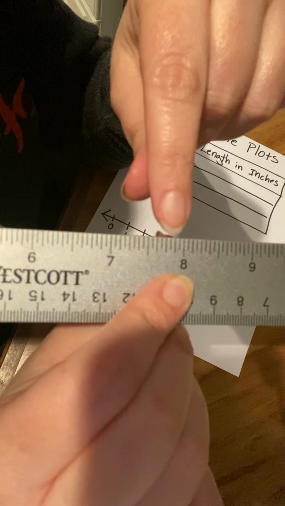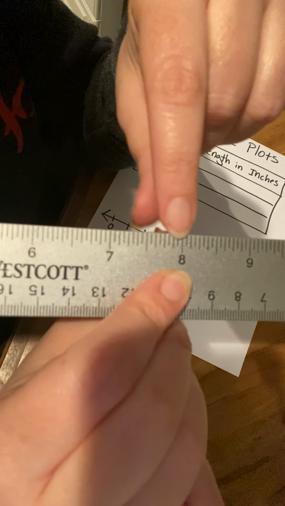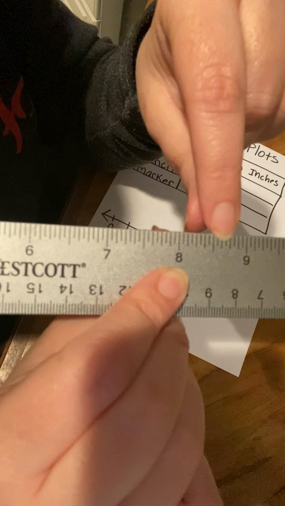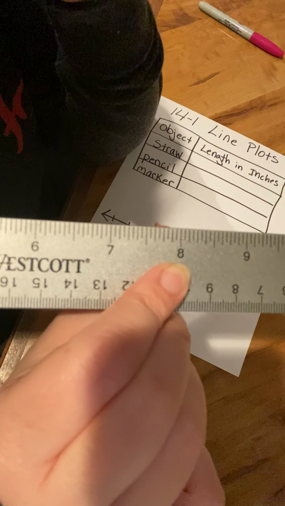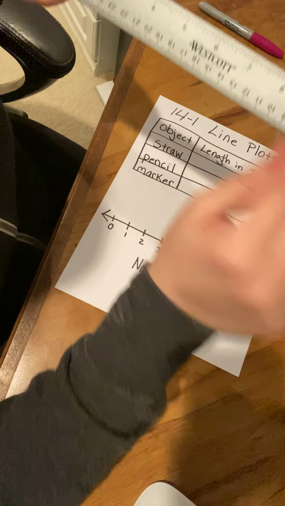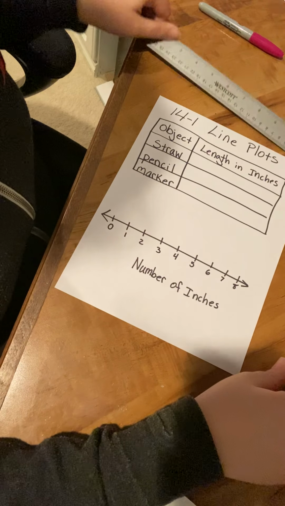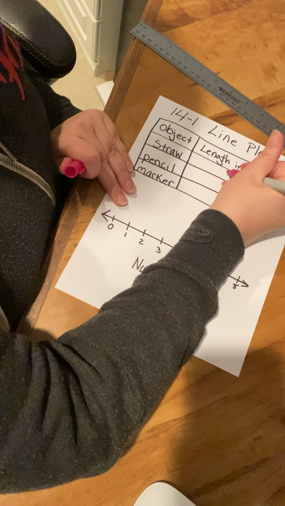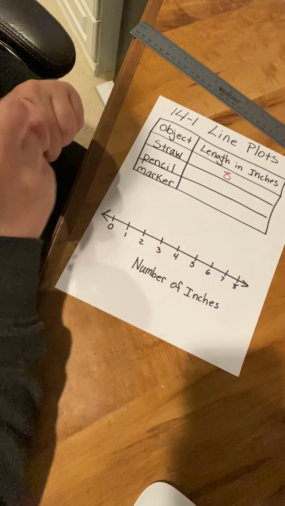If it is before it, it's going to be the first number. If it is after it, it's going to be the next number, okay? So mine was before that halfway, so mine was 8 inches.